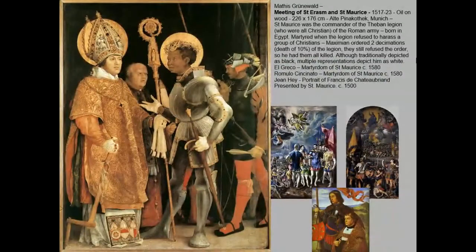Grunewald is also known for this rather remarkable painting, The Meeting of St. Erasmus and St. Maurice. The character of Maurice is kind of an interesting one for us. He was a member of the Roman army. However, he was born in Egypt. He was martyred when his legion refused to persecute a group of Christians, and in fact, the group of soldiers was tasked with that task twice, and he refused both times.